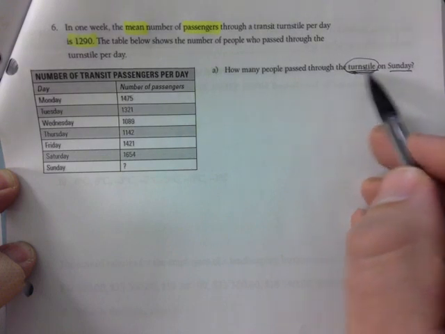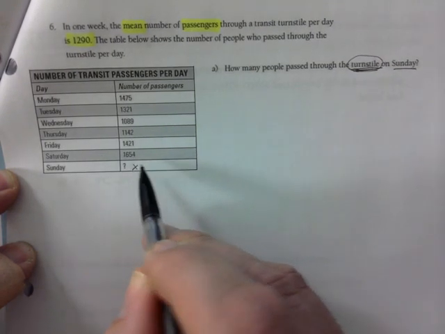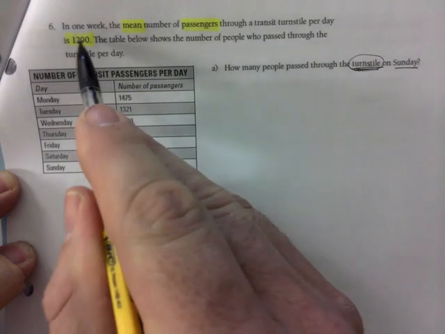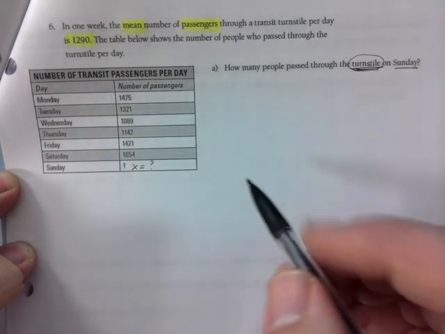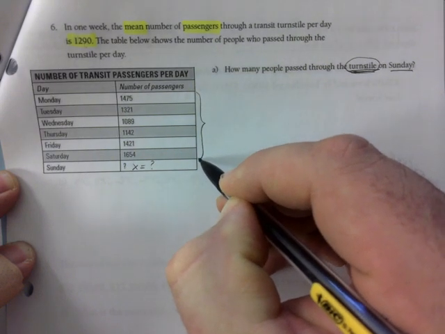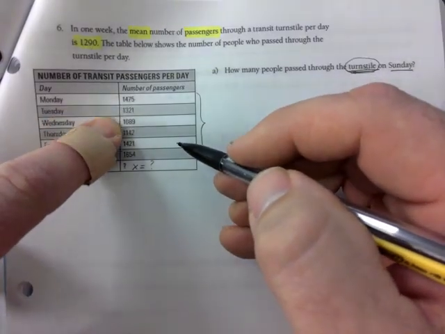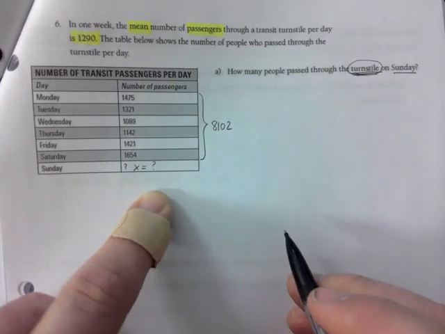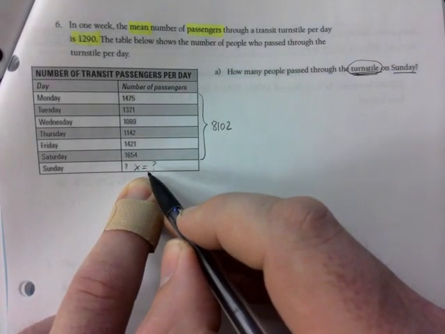So they're asking, hey, what does Sunday, let's call it X, right? What does Sunday have to be? What do you have to get on Sunday to get that average of 1290 per day? So why don't we do this? Let's figure out what we already have. Let's add this up. If you add these numbers up, you get 8,102 passengers. And then Sunday is unknown to us.